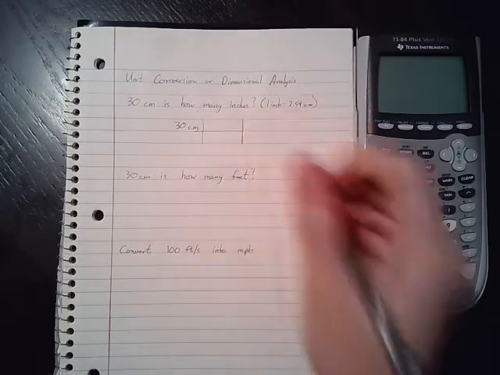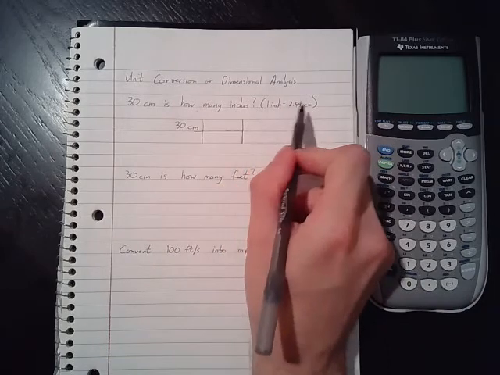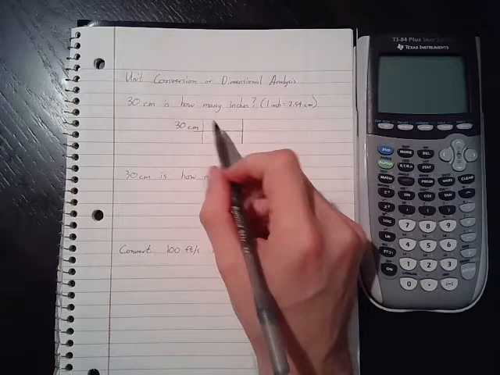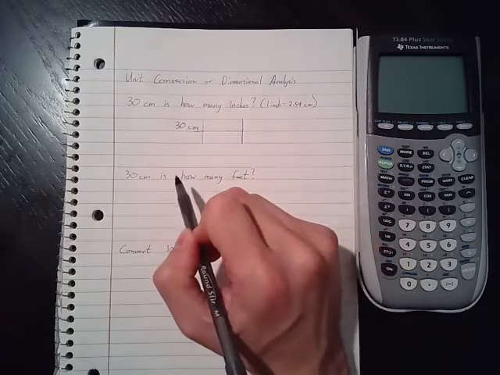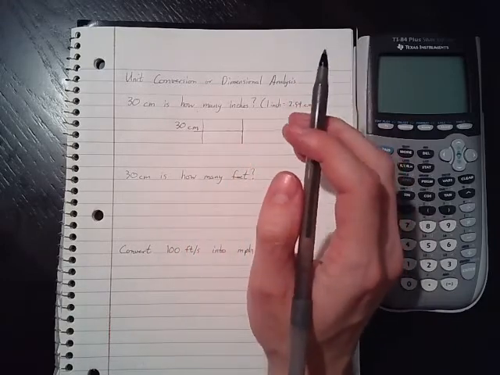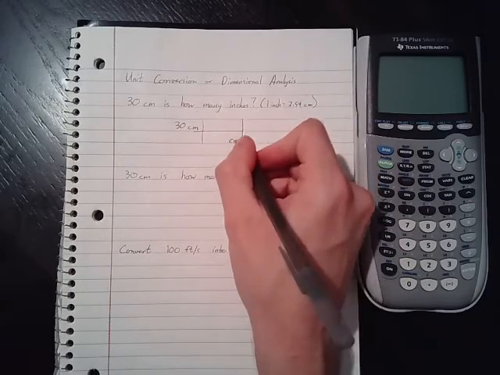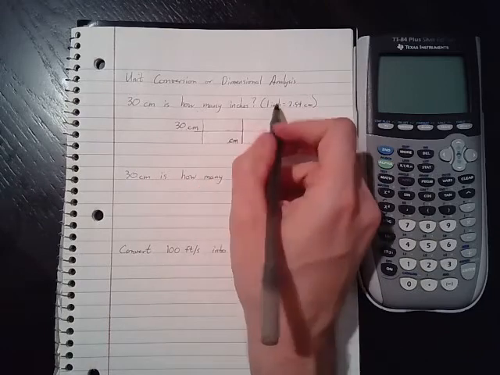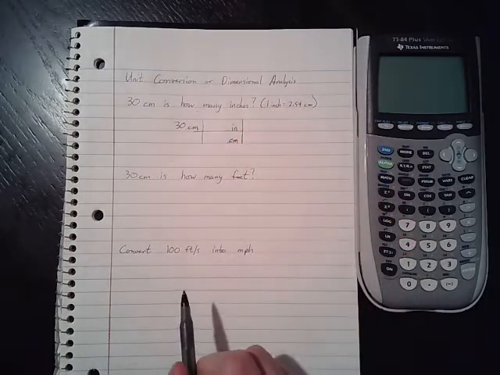To figure out what numbers go where, we use the units. To convert it, we have inches to centimeters. I need to arrange inches and centimeters so that centimeters cancels out and I'm left with inches for my answer. Now to cancel things out, we know one has to be on top, one has to be on bottom. So I'm going to put centimeters in the bottom to cancel out those centimeters. And I'm going to put the inches up in the top because that's what I want my answer to be.